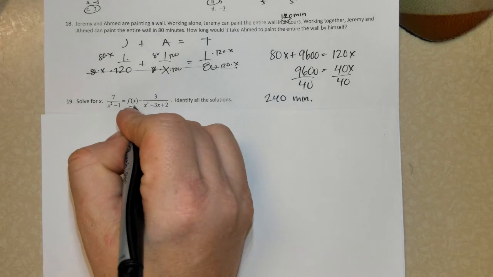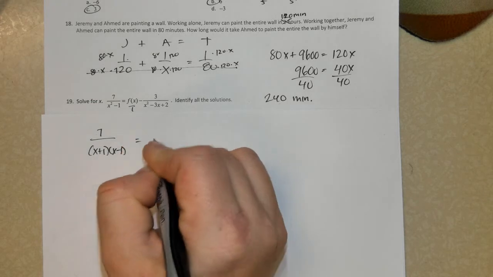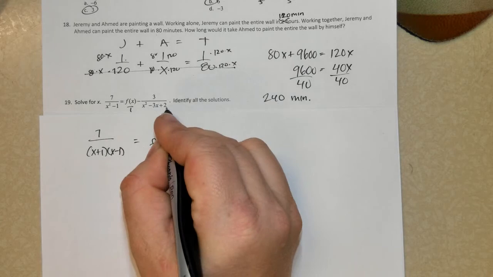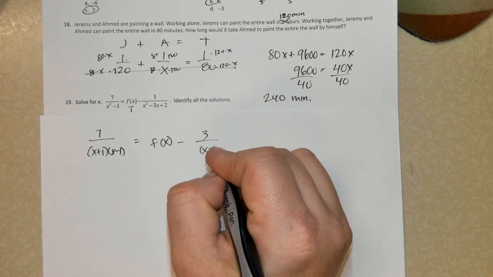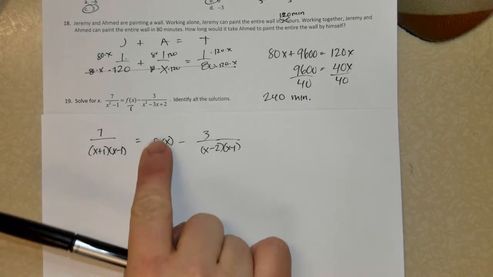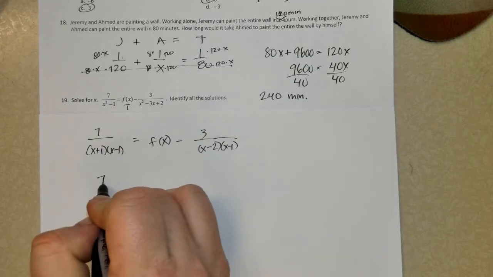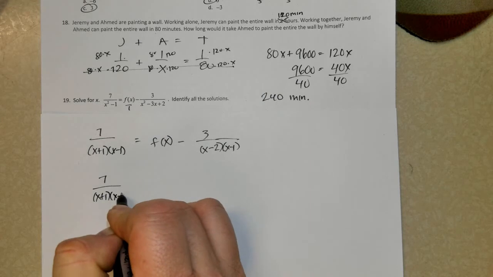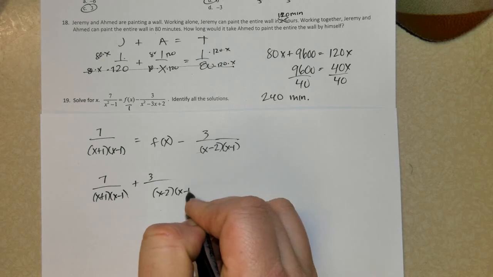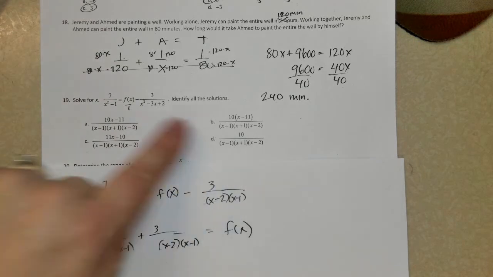Solving for x. Okay, so common denominators. I have 7 over x plus 1 and x minus 1 equals f of x, subtract 3 over x minus 2 and x minus 1. What multiplies to give you 2 and combines to give you negative 3? x minus 2 and x minus 1. Okay, so we're not finding a common denominator here. We're really just trying to isolate f of x. Let's first just move this over. So I have 7 over x plus 1, x minus 1. This was negative. When it moves over, it's positive. And now I've already isolated f of x. We want to simplify this in order to come up with one of these answers.